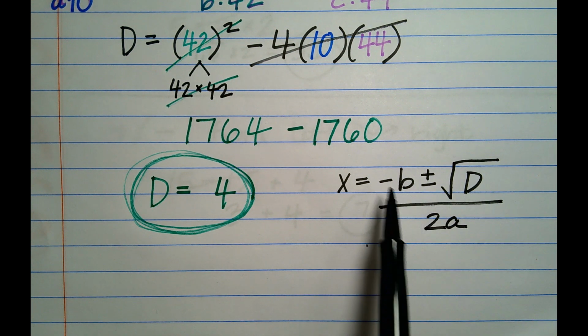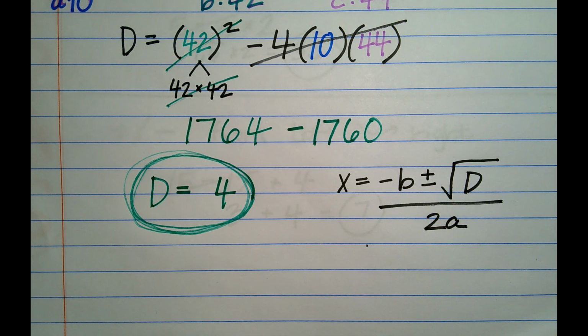And doesn't that look a little easier to mess with than the whole quadratic formula? Yeah?